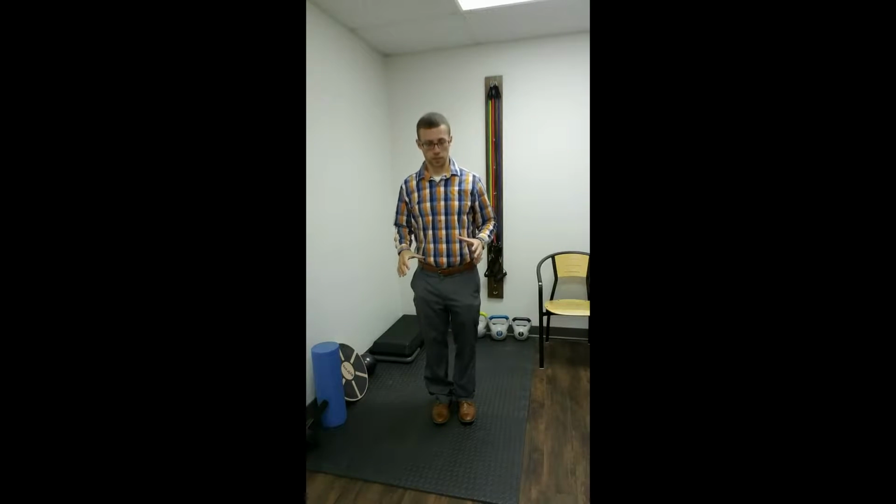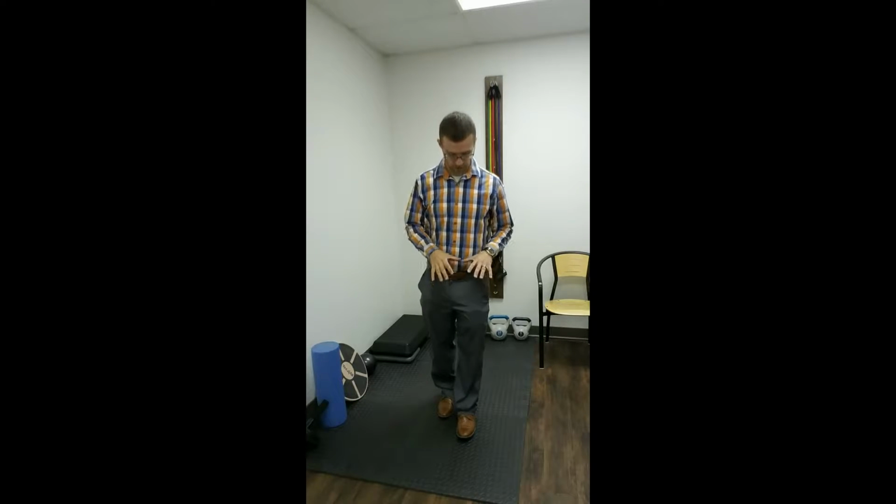For the next exercise, we're going to work on those intrinsic foot muscles again, but this is going to be a little harder because you have to do some stabilization and balance while you're doing it. So what you'll do is one leg at a time. Focus on the leg that isn't moving. We'll say it's my left leg right now. This leg is on the ground.